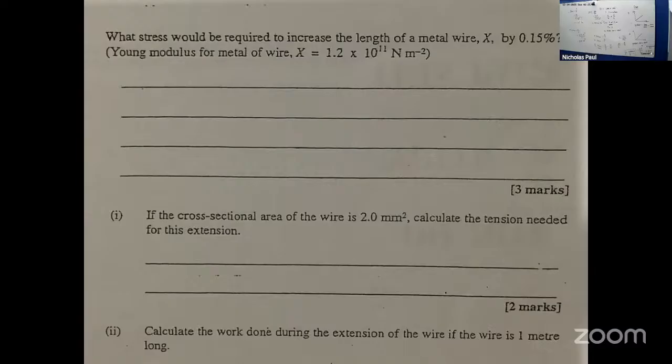Alright, try it out. I'm gonna do this now. Right, so again, they want us to find stress.